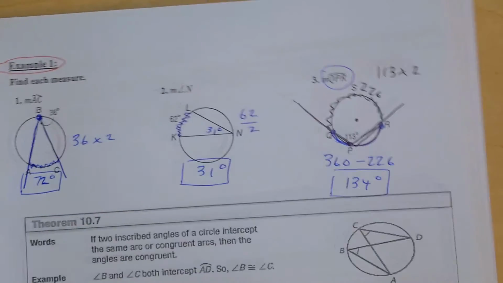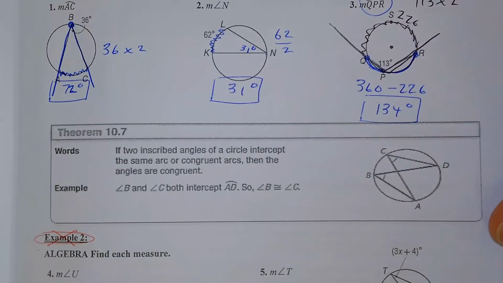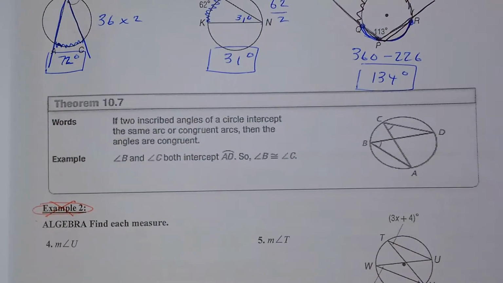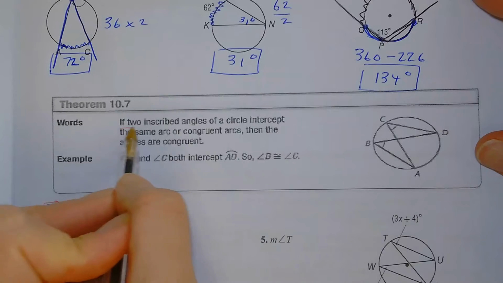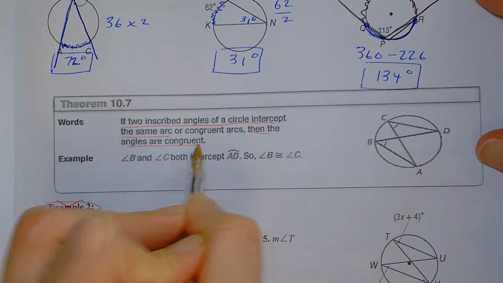Okay. So now that's going to move us to a different theorem, a second theorem. So these are all going to have to do with inscribed angles. Okay, so let me briefly show you this theorem, and this one's pretty easy to use.